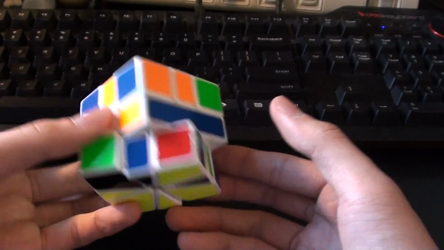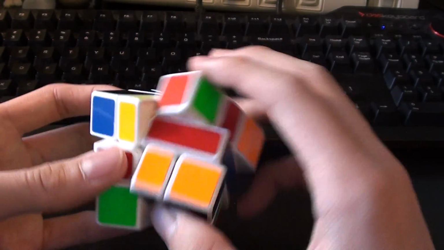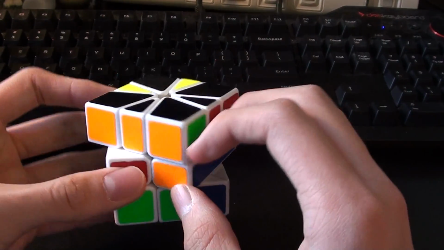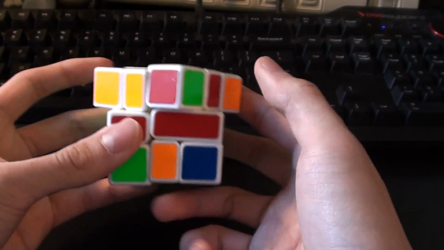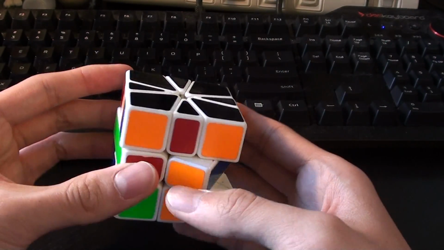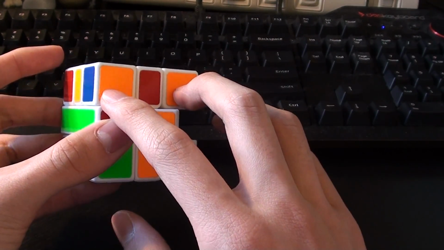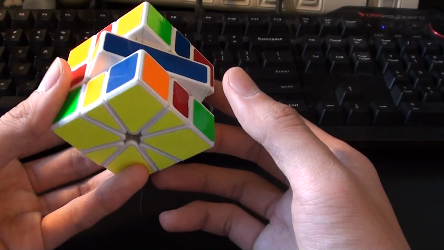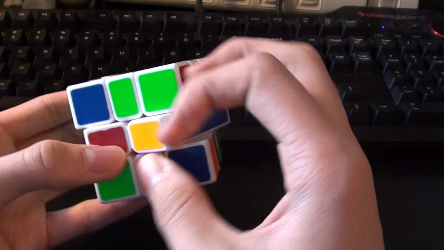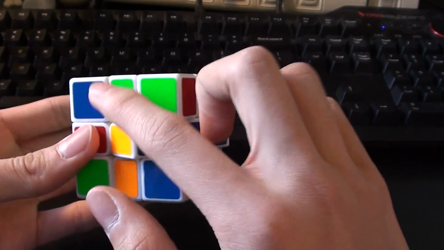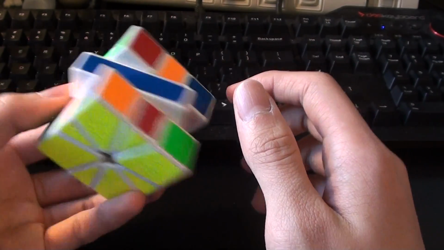And then for corner orientation, edge orientation, I would do this. And then I noticed these adjacent corners, and then these in the back. And then I noticed this block, so I wouldn't misalign either of these.